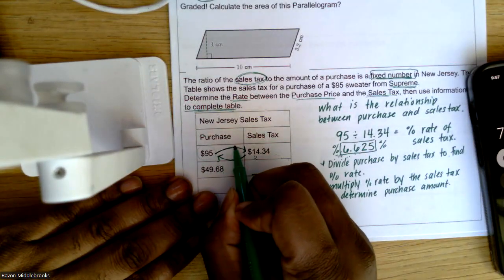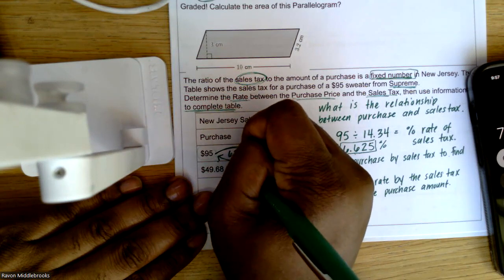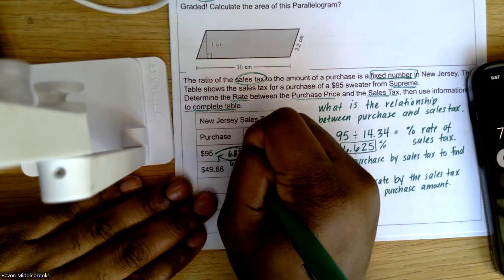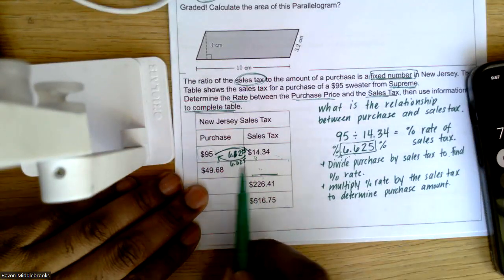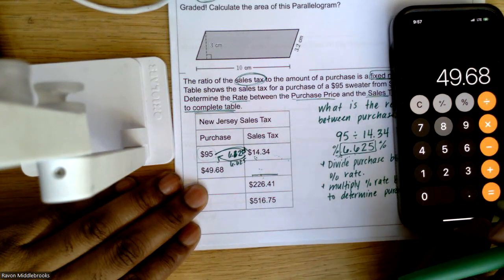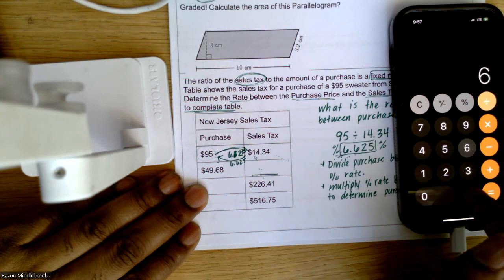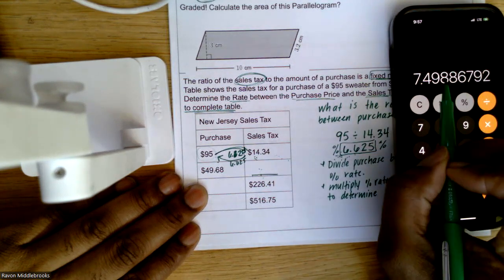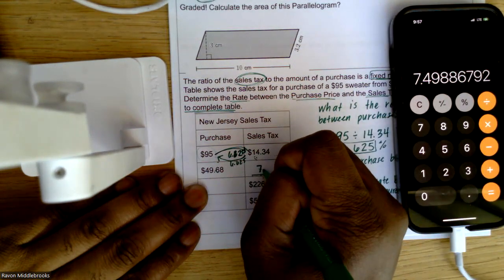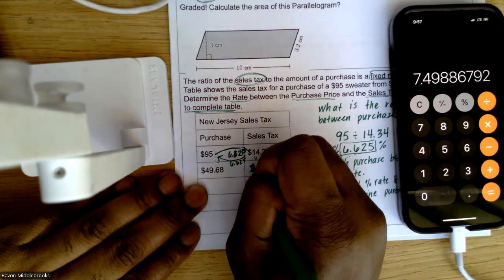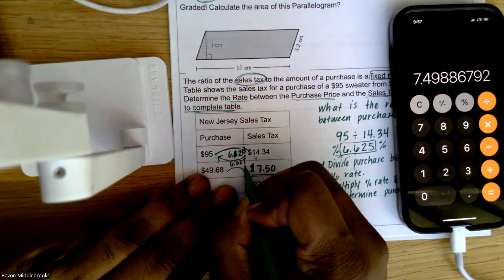So, in order to determine the sales tax, you have to divide by 6.625. In order to determine the purchase, you have to multiply by 6.625. So we're finding the sales tax, so you have to divide 49.68 by 6.625, and the sales tax is 7.50 because you only use the last two digits, $7. And this 8 turns that 9 into 1, so $7.50. Right? So you have to divide it by 6.625.